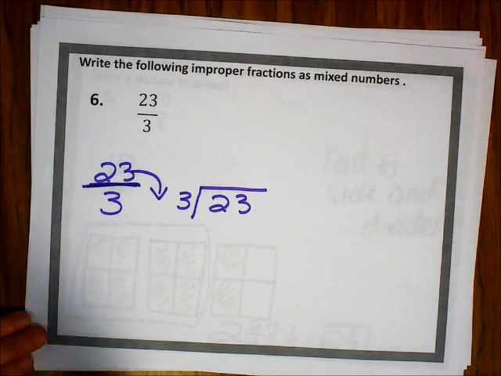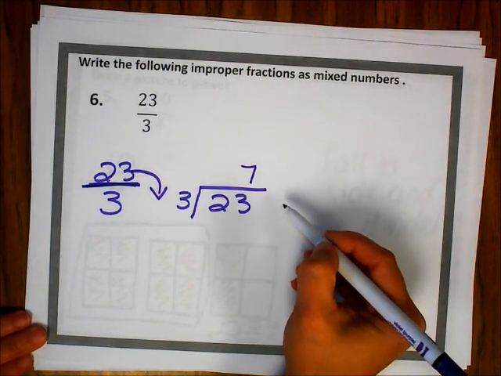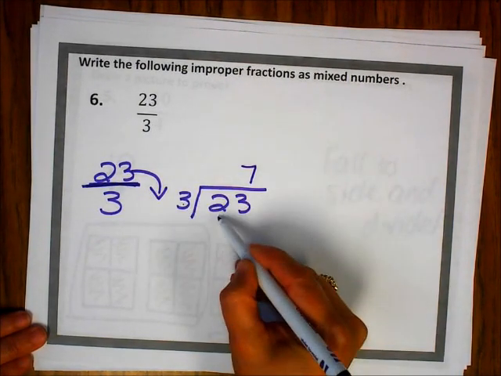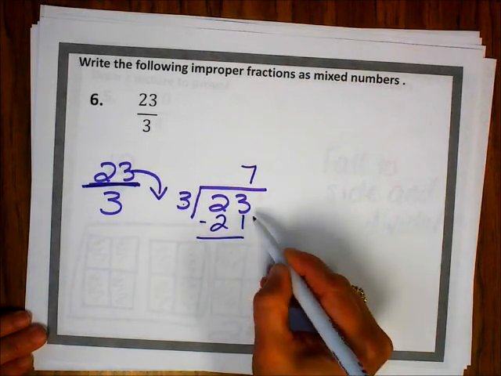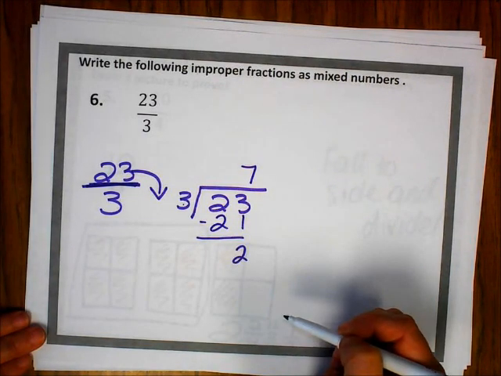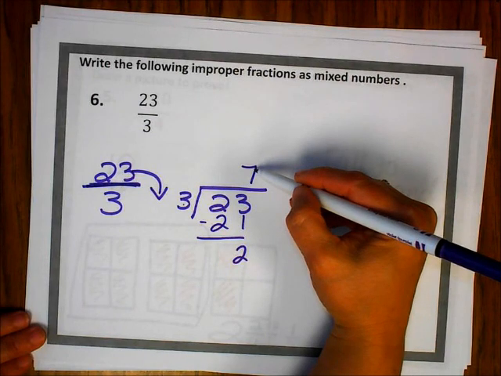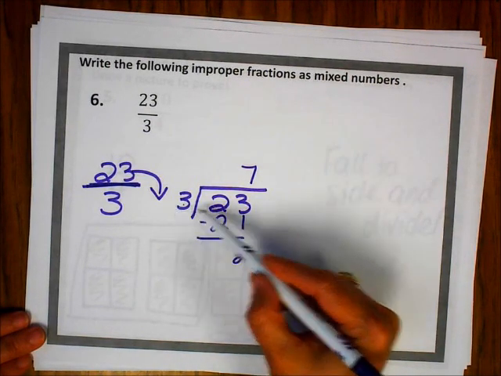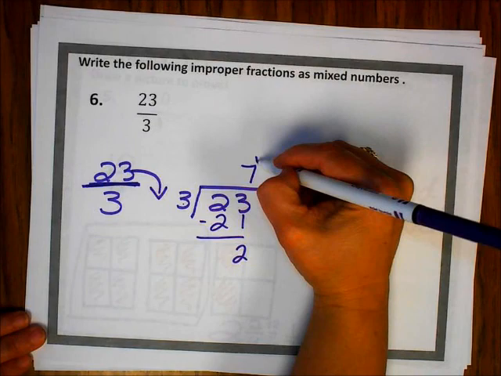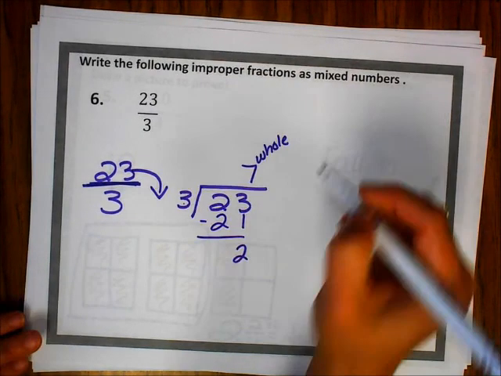3 divides into 23 7 times. 7 times 3 is 21, with 2 left over. Now, here's how you take your division problem and use it to help you write your mixed number. My 7 is my whole number because 3 divides into 23 7 whole times.